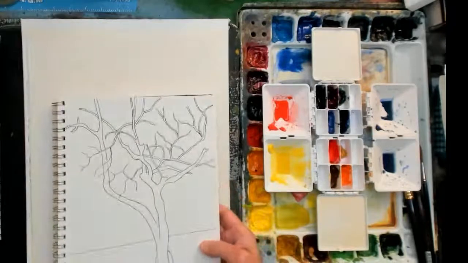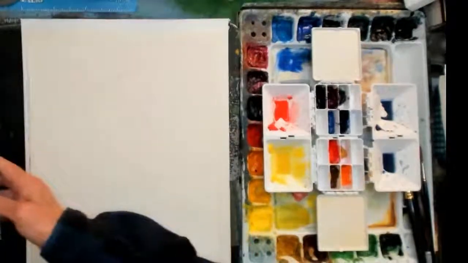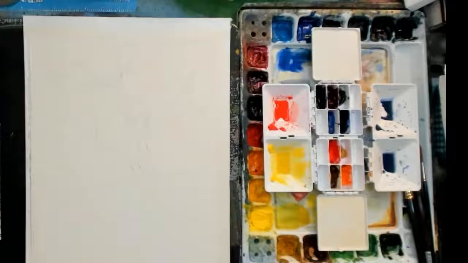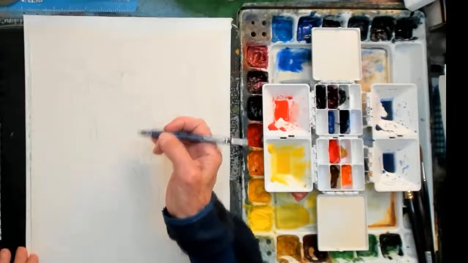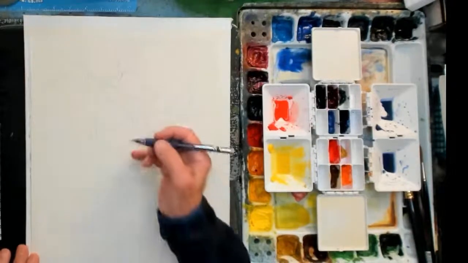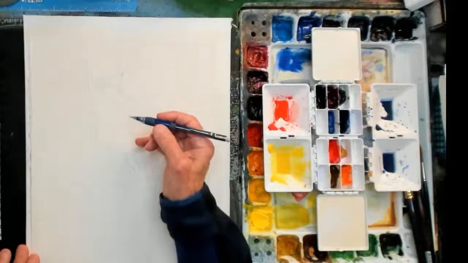So the first thing I want to do today is a drawing of this particular tree. I'm going to use a standard mechanical pencil. It's got 2B lead in it, so it's a little bit darker. So it's a standard mechanical pencil.